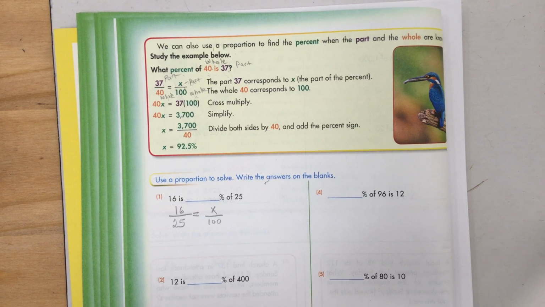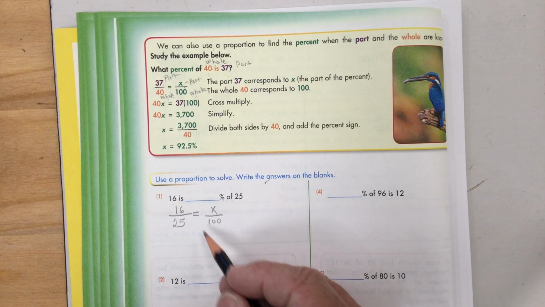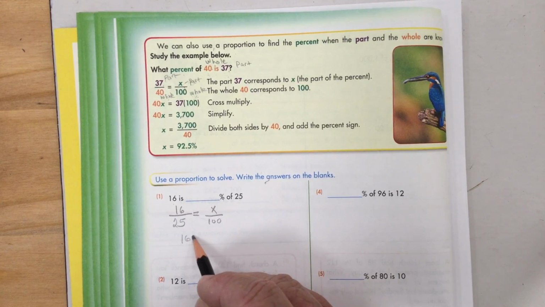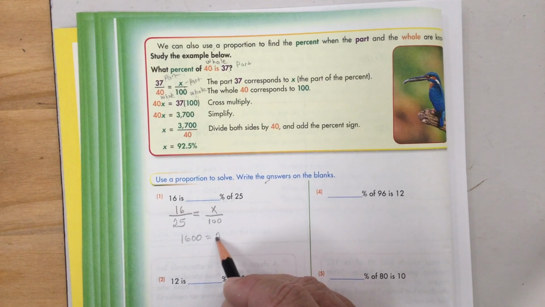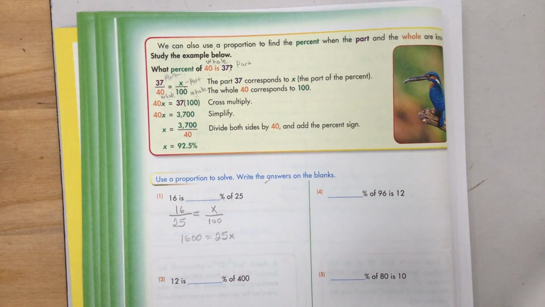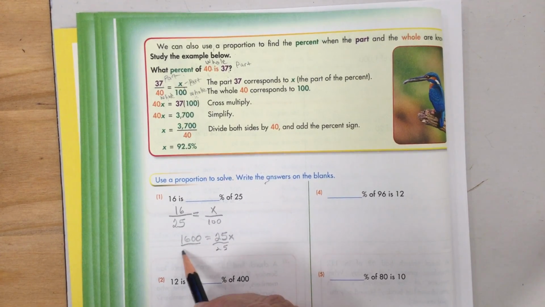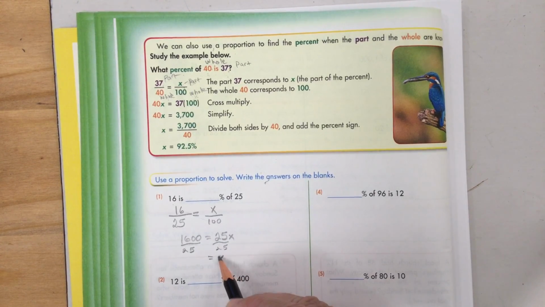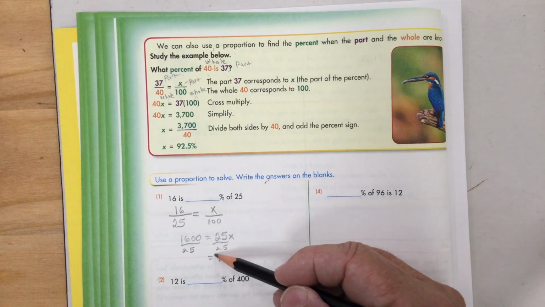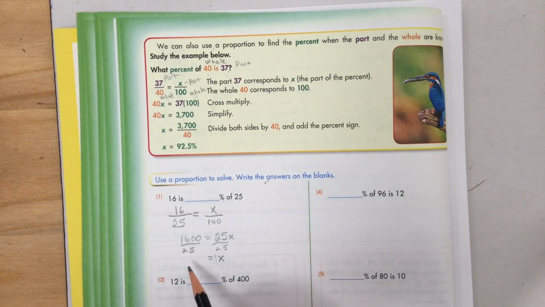So now what we have to do is cross multiply. So we're going to have 1600 equals 25x. And then we're going to do simple math. We're going to divide both sides by 25, right, like that, okay? So this is 25 over 25, which is 1. So it's x. We're going to imagine there's a 1 right there. And so 1600 divided by 25 is 64.